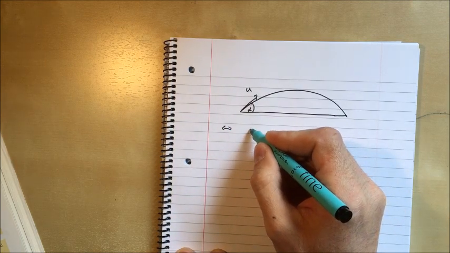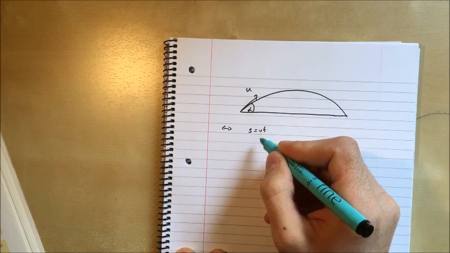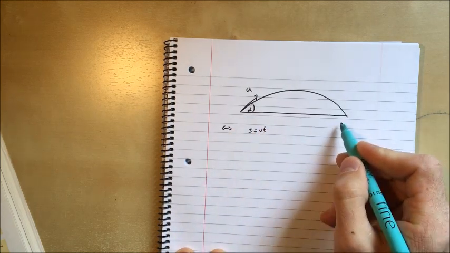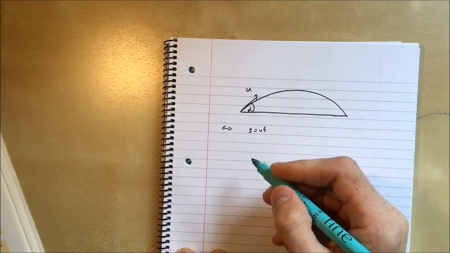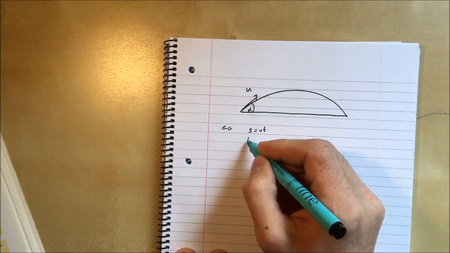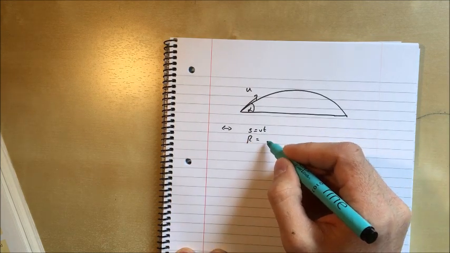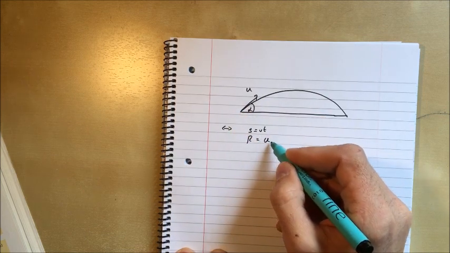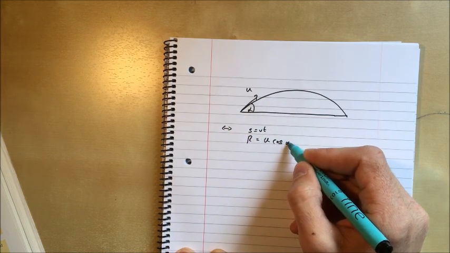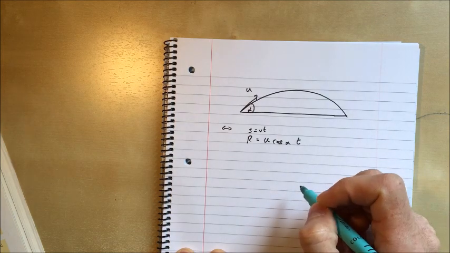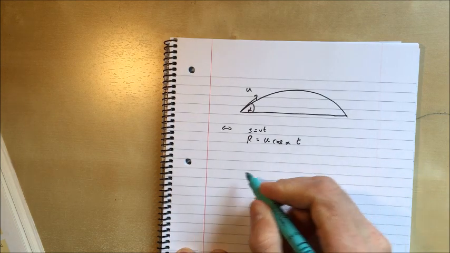Horizontally, I get s equals vt. So s, the horizontal displacement by the time we hit the ground, now we're calling that r, equals the horizontal component of this, which is u cos alpha times by t. Okay, u cos alpha times by t.